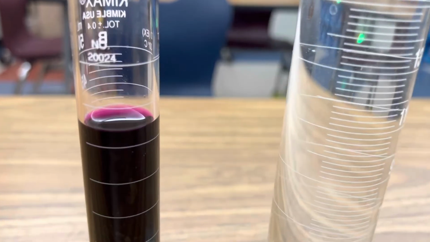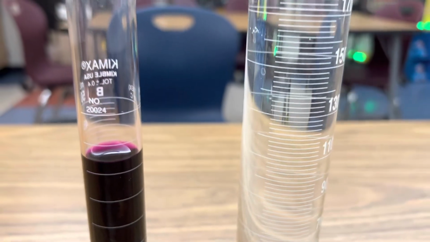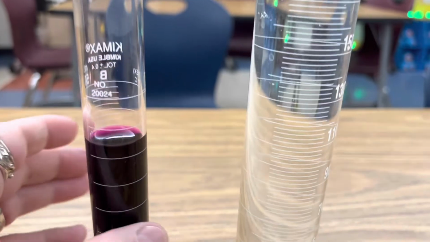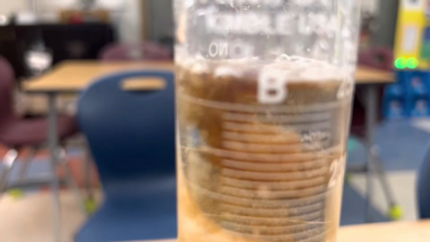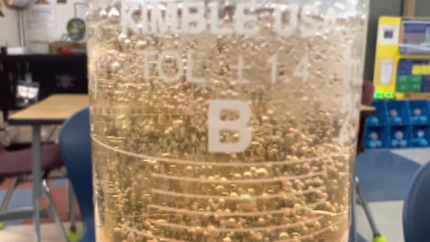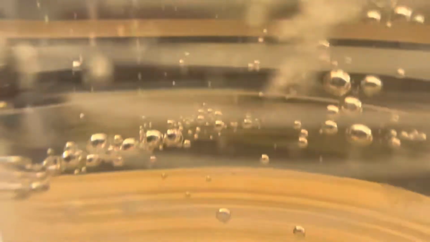What would happen if we poured more of the potassium permanganate solution into the hydrogen peroxide all at once? Let's find out. Look at that. Those bubbles that you see rising are oxygen bubbles from the hydrogen peroxide. And it's slowly turning clear again. Just amazing.